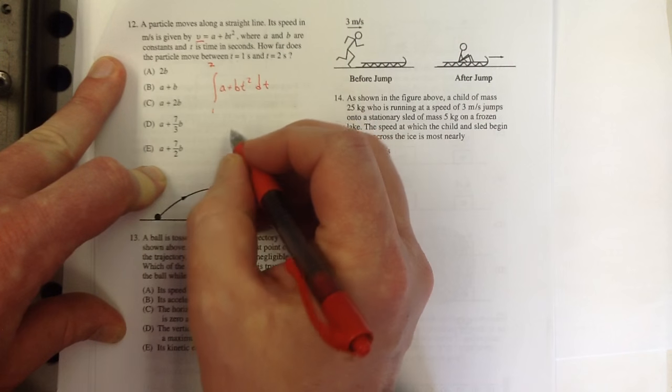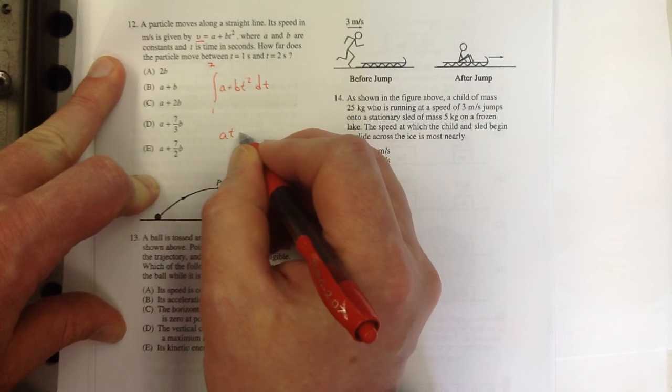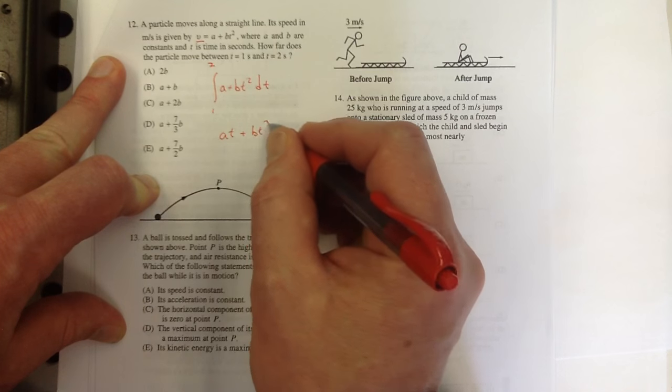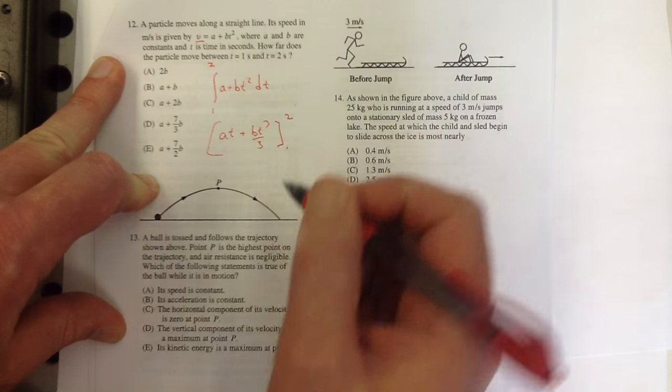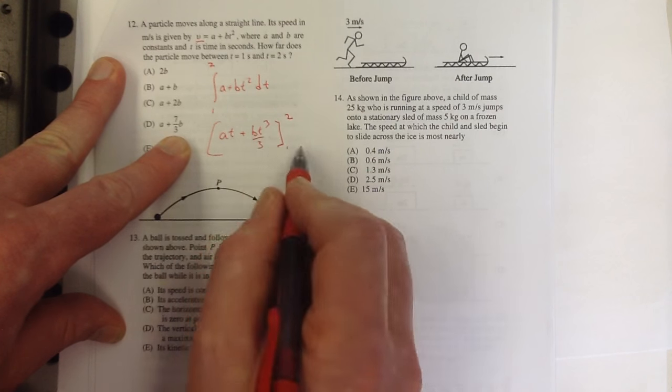Antiderivative here of a is at. Antiderivative of bt squared is bt cubed over 3. And I want to do that from 1 to 2. So let's see.